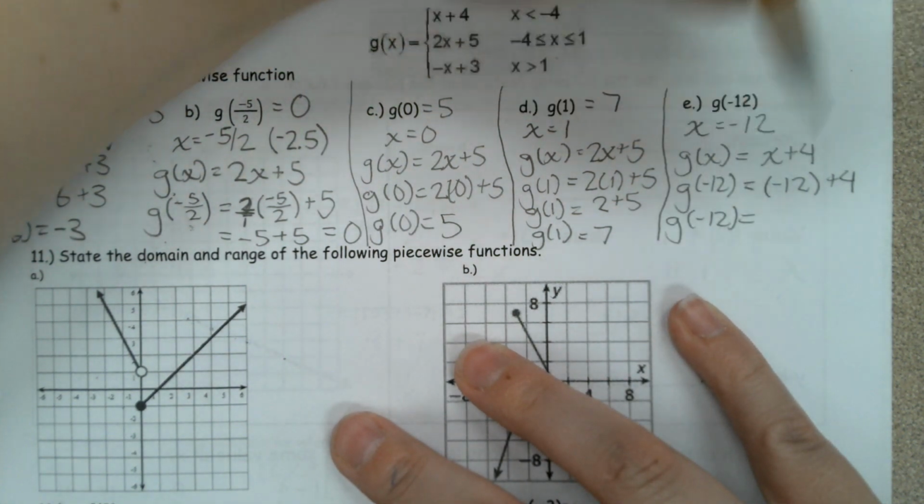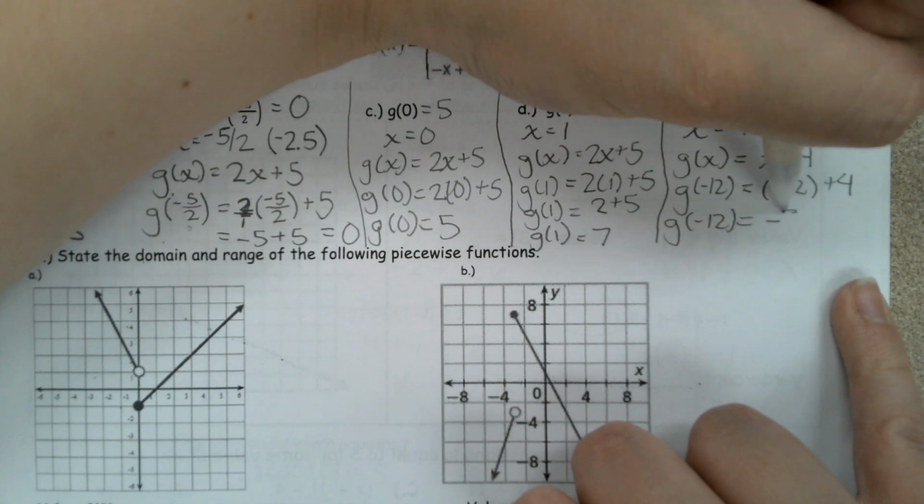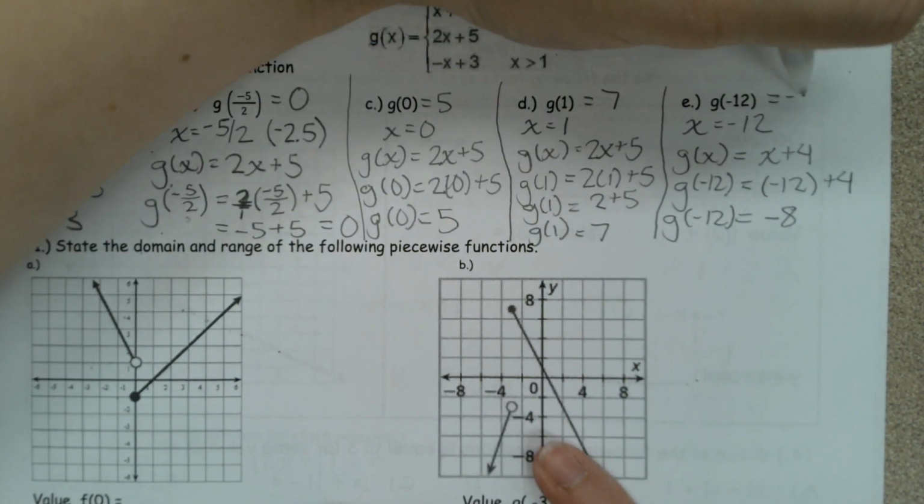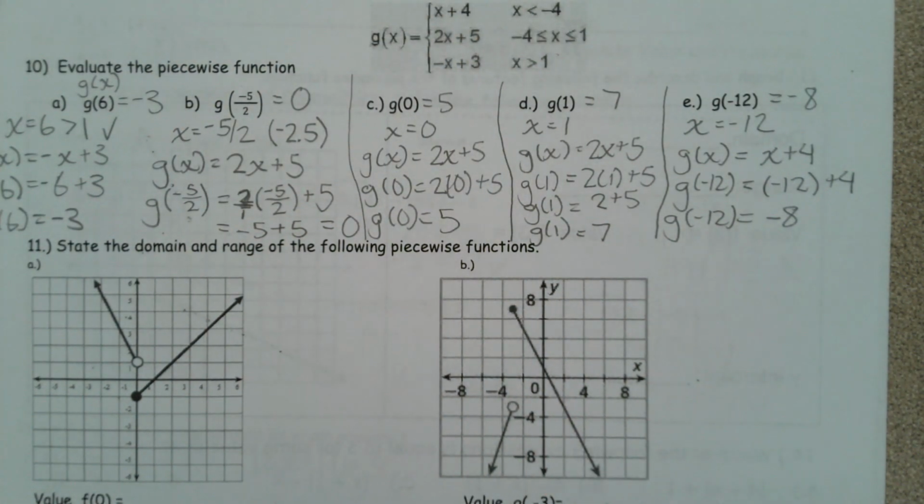G of negative 12 equals negative 12 plus 4 is just negative 8. So negative 8. That's number 10.